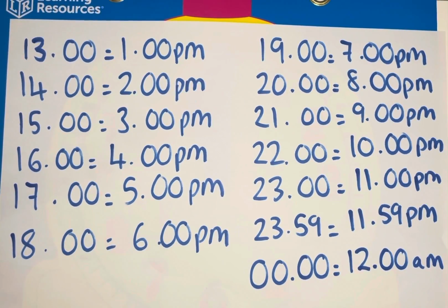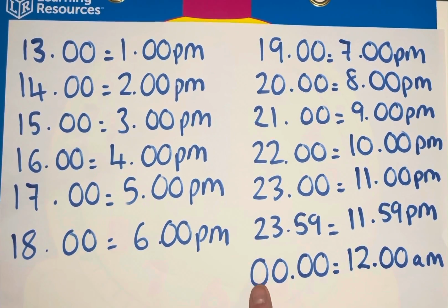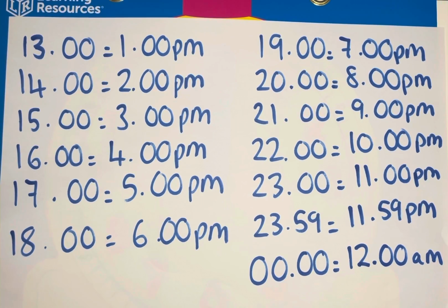And again, like we said, if we add on the extra minute, it will go to 0000 and the new day will begin.